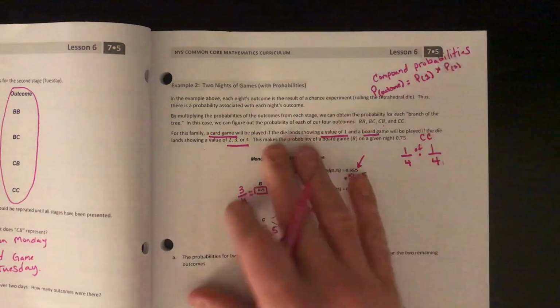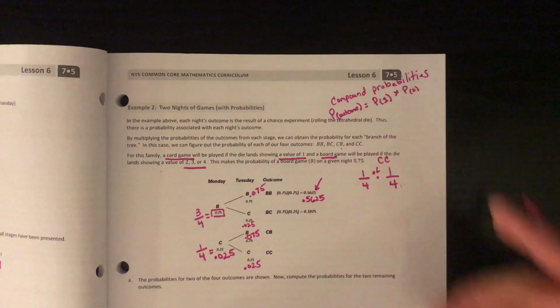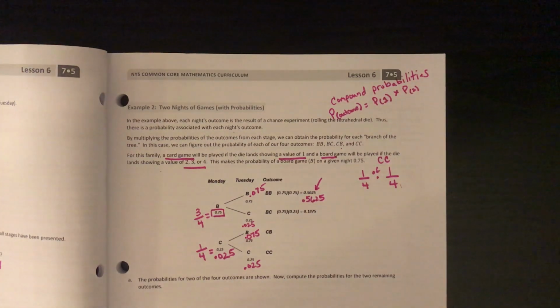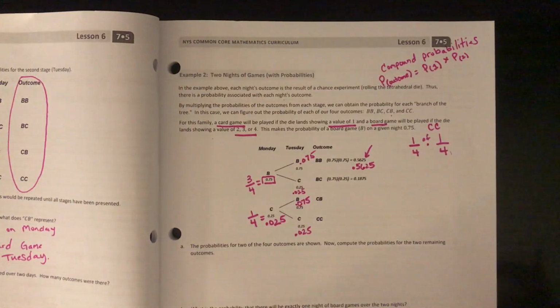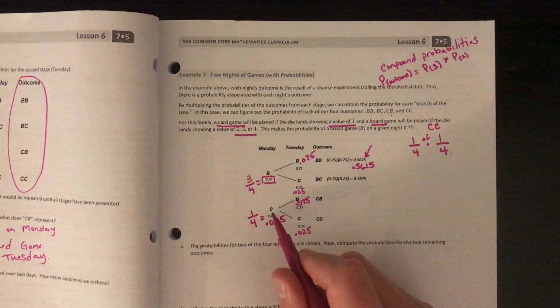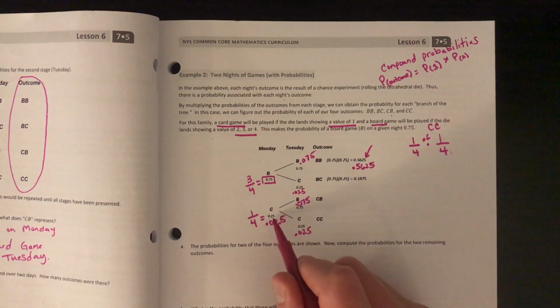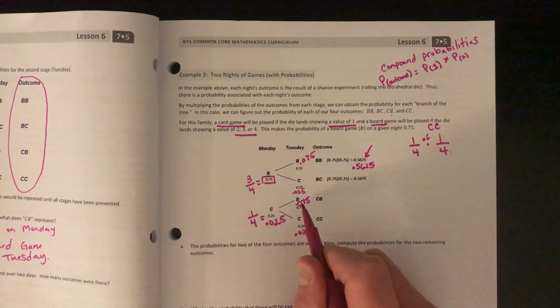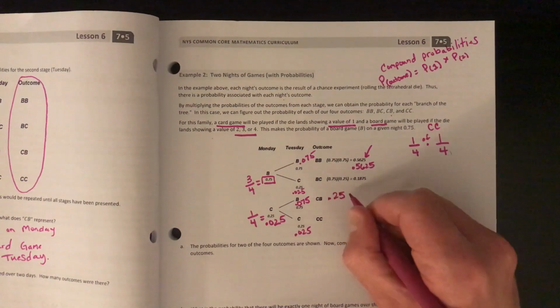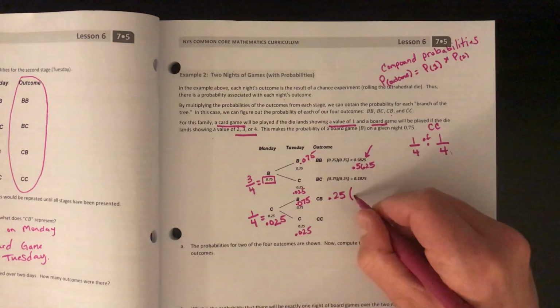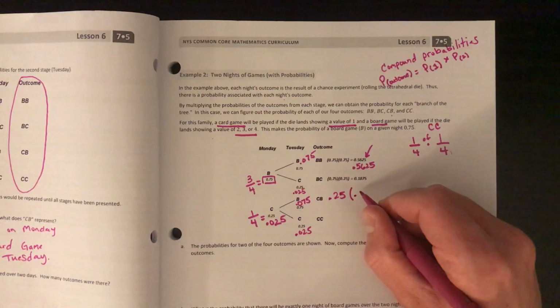Okay, so just to remind you, these are called compound probabilities when we take the probability of a stage 1 outcome, multiply by the probability of a stage 2 outcome, so that we get the probability of the overall outcome. All right, so let's try doing the probability of playing a card game on the first night and then a board game on the second night. So card game probability is 0.25, and we're going to multiply that by board game probability, which is 0.75.